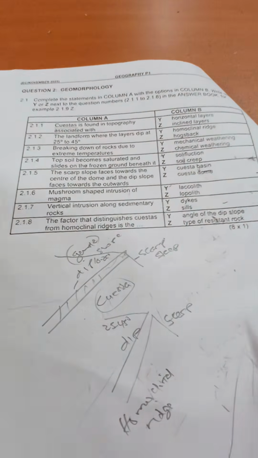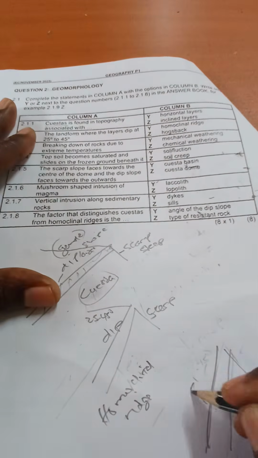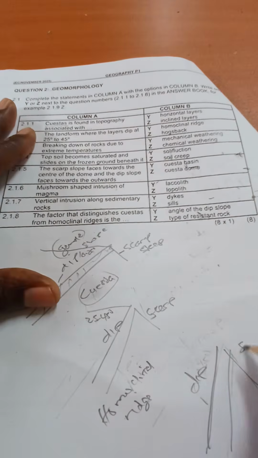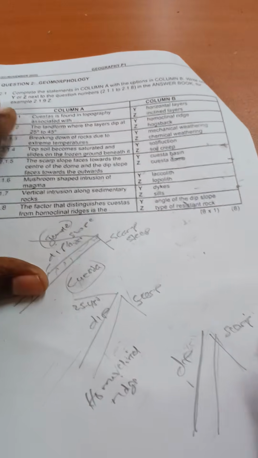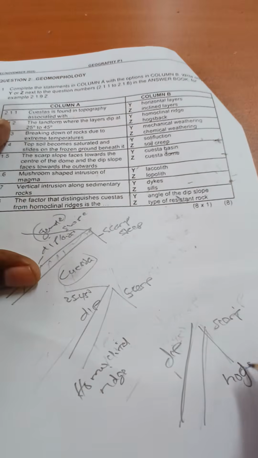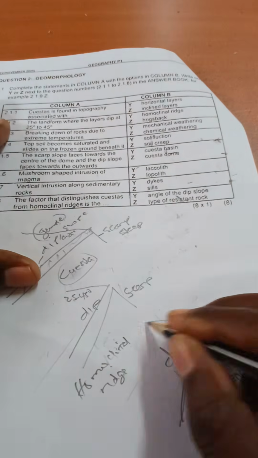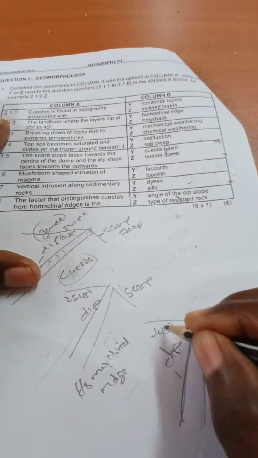Then the last one, you are not likely to see much difference between your dip and your scarp slope. This is now your hogback, another ridge. This one is more than 45 degrees in terms of its inclination.